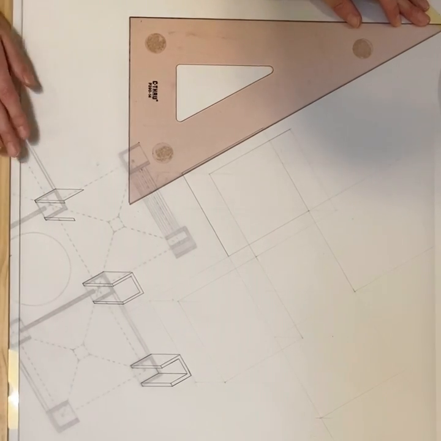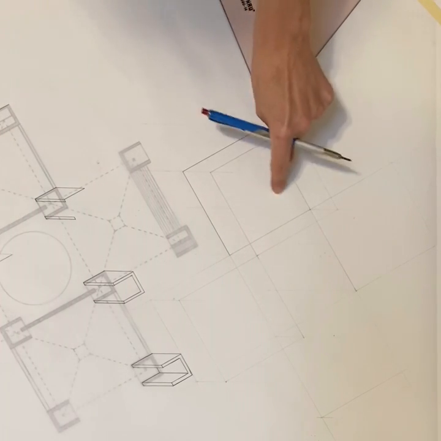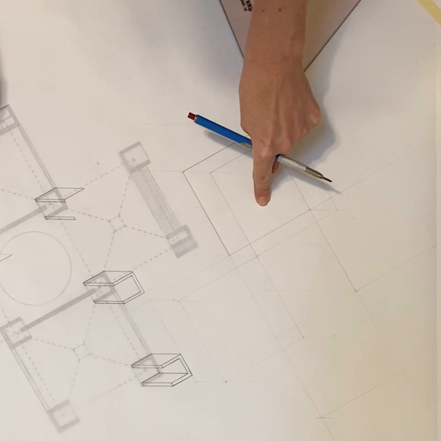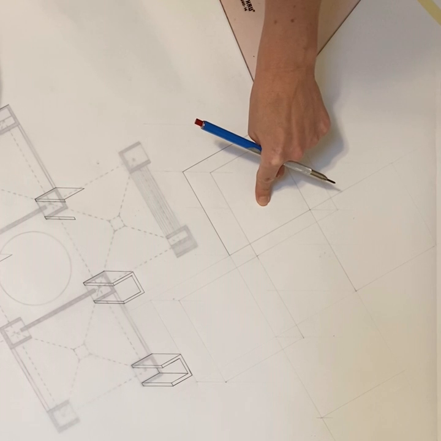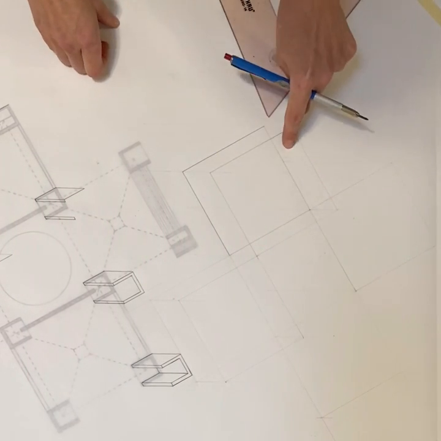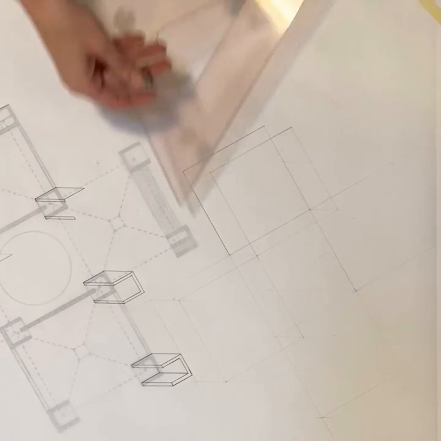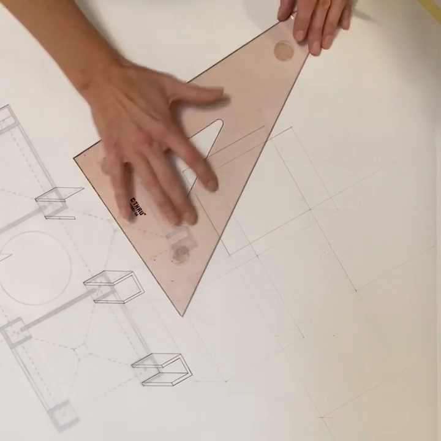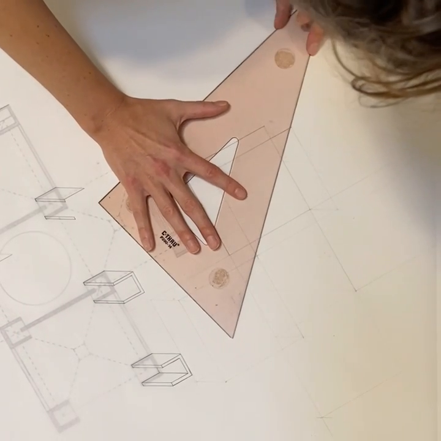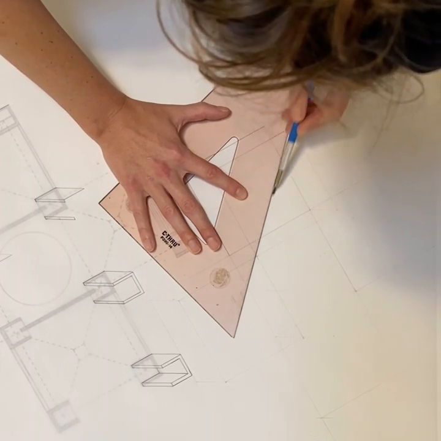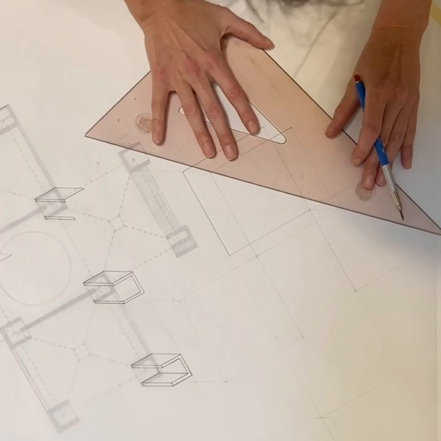All right, now this roof corresponds to this roof, right? So what we want to do is, I think, find our intersection, cross section here, corner to corner on this top square. So I'm going to very lightly sketch a diagonal line, corner to corner.